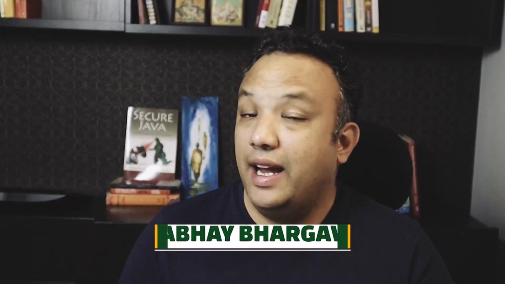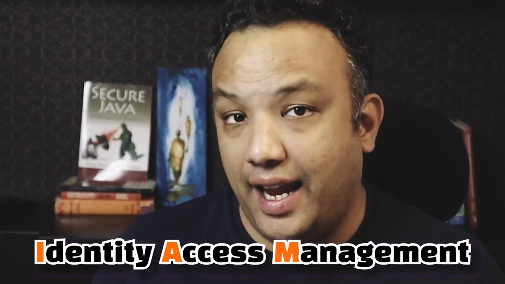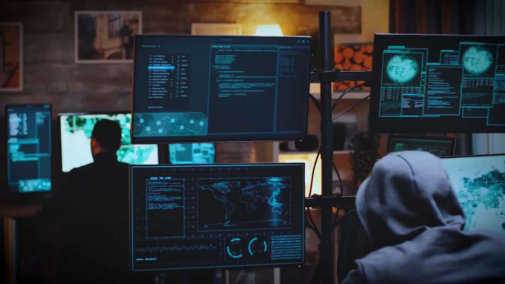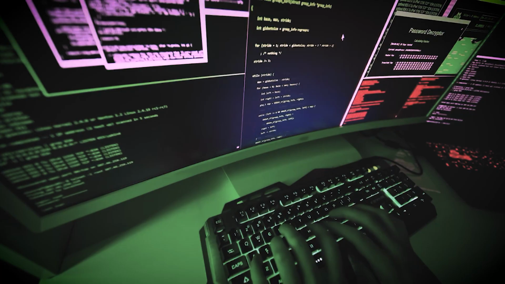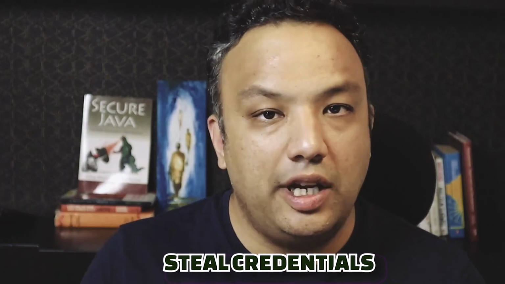Tip number 1, and unsurprisingly, it's IAM. Simply because IAM is probably the most abused, misconfigured, and attacked aspect of the cloud. When an attacker wants to compromise your cloud environment, be it AWS or Azure or Google or Alibaba or whatever cloud you're using, the way they would do it in most cases is to steal credentials.